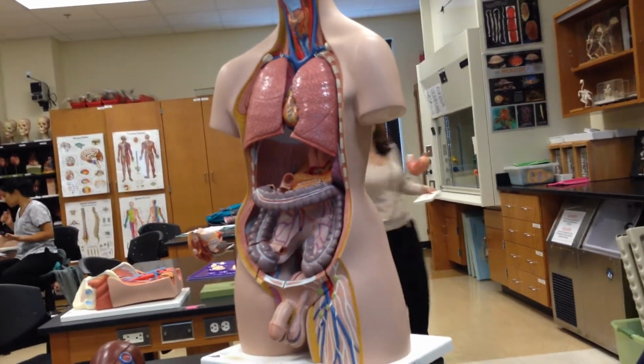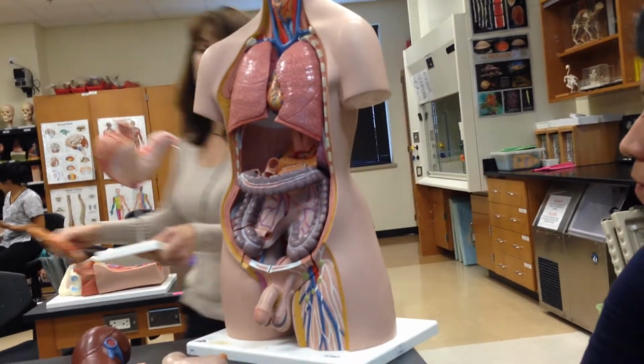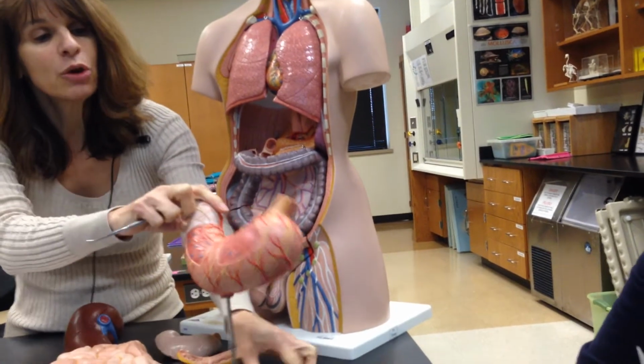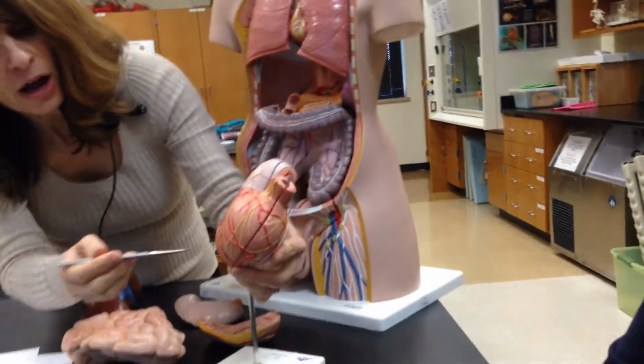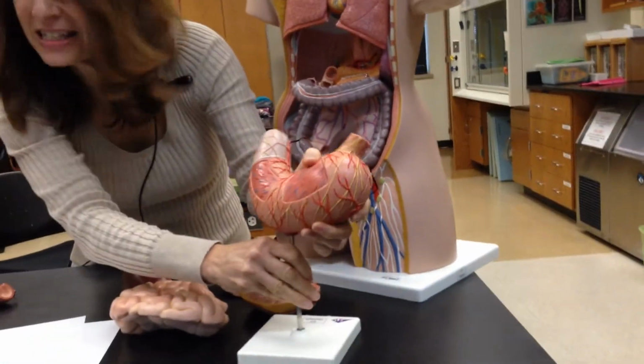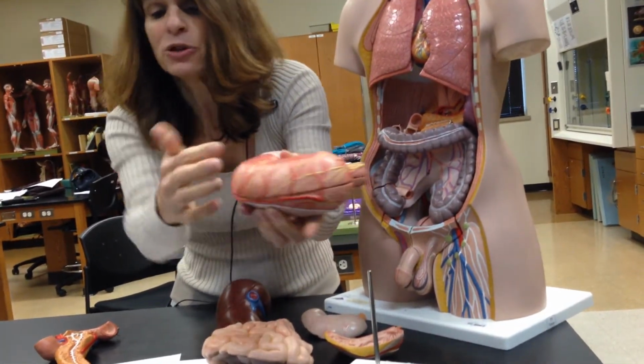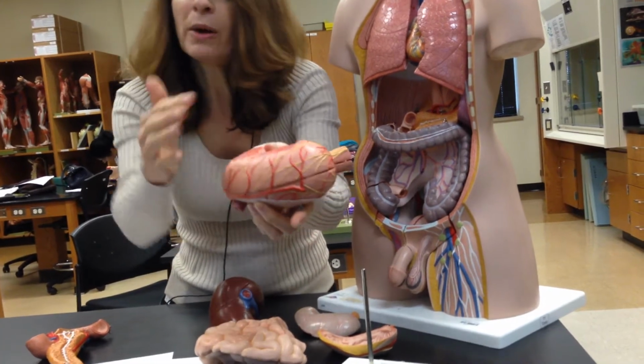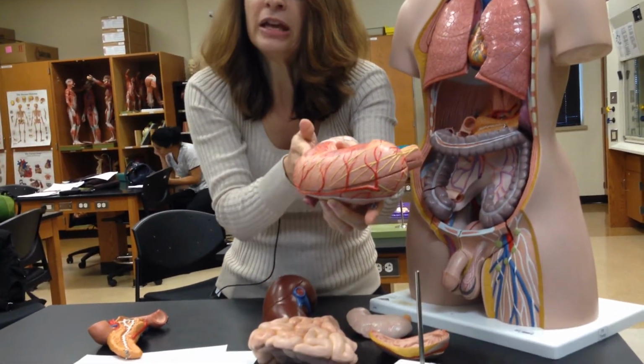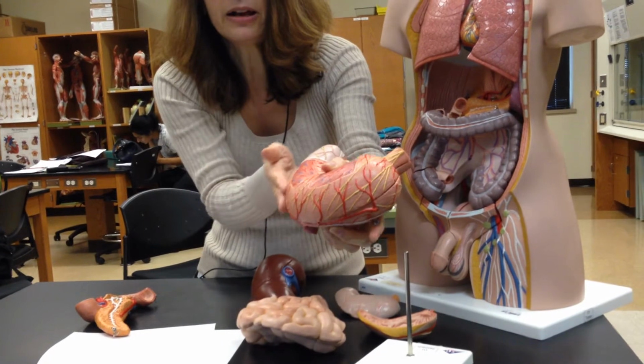is shown nicely on this model, and those are the layers of the stomach. So if we look at this right here, we see this layer. It's a little bit hard to see even if I put it on the camera. Can you see the fibers all going this way? That would represent the longitudinal layer right here.